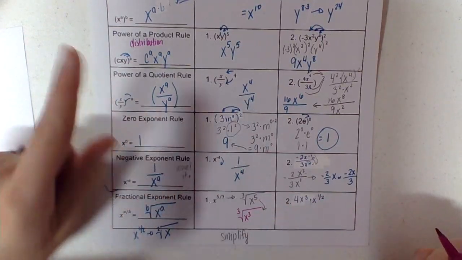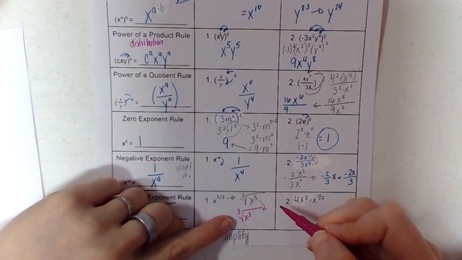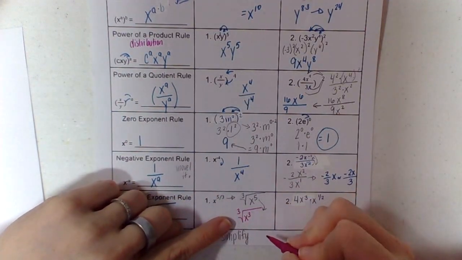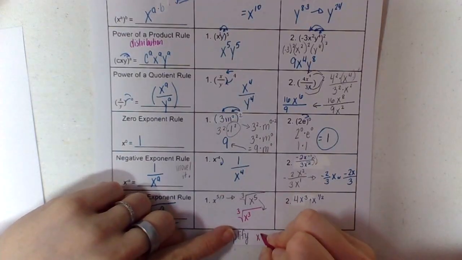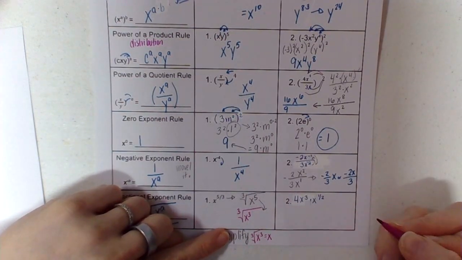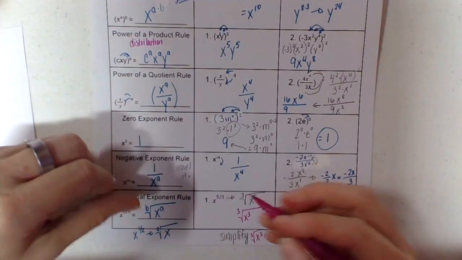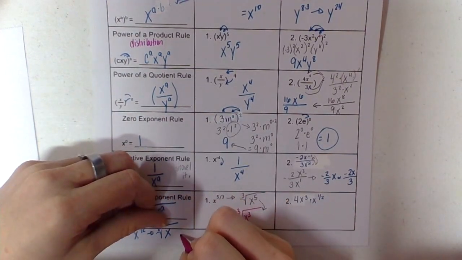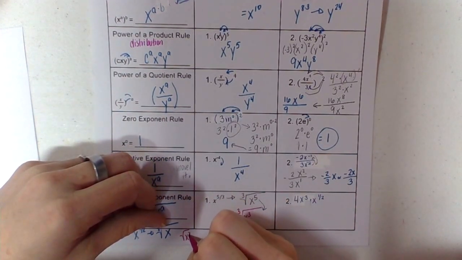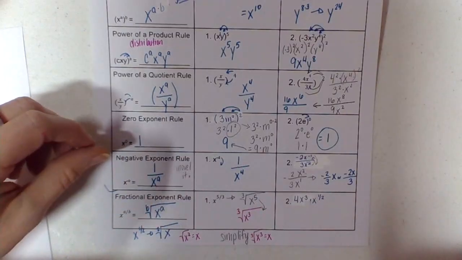So how many multiples of x to the third can come out? Because x, the cube root of x to the third would be x. Just like the square root of x squared equals x.